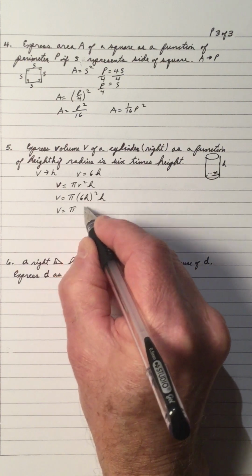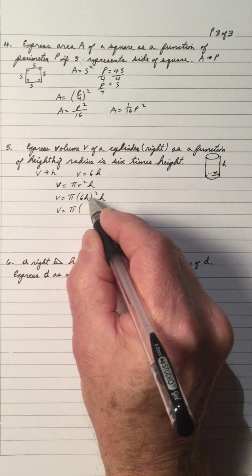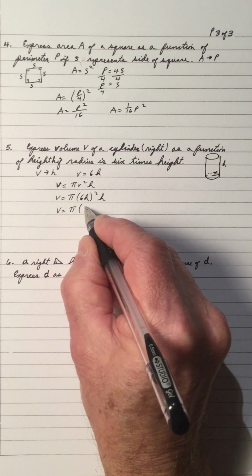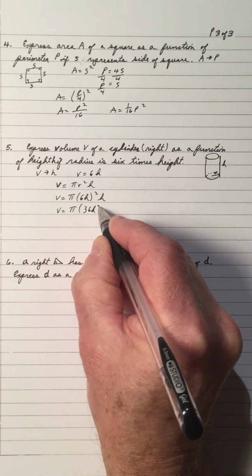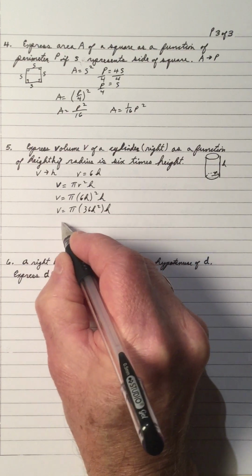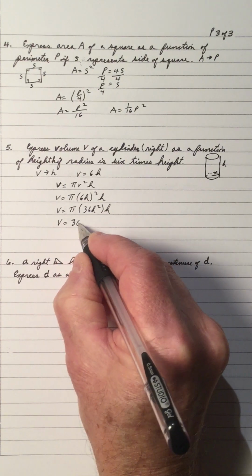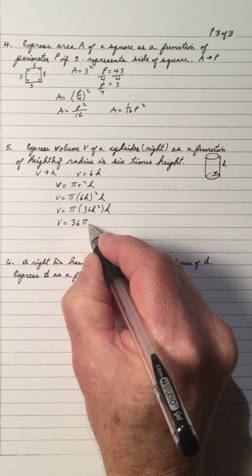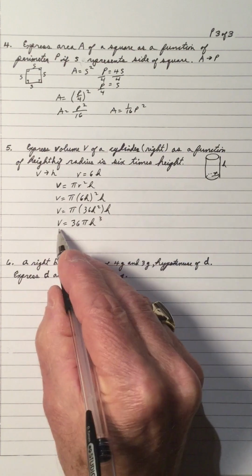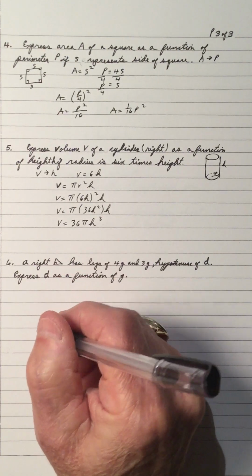So pi and (6h) all squared is 36h squared. So the volume is 36 pi h cubed. So now the volume is a function of h.